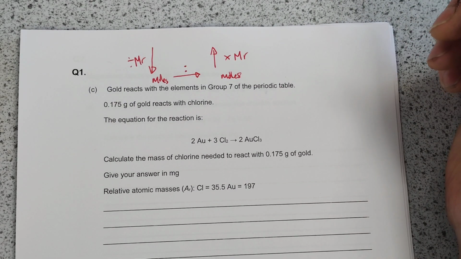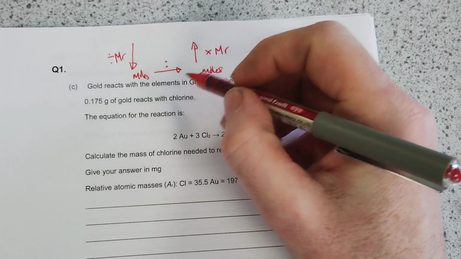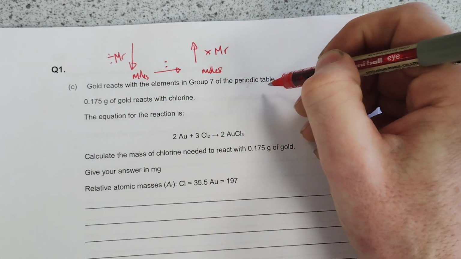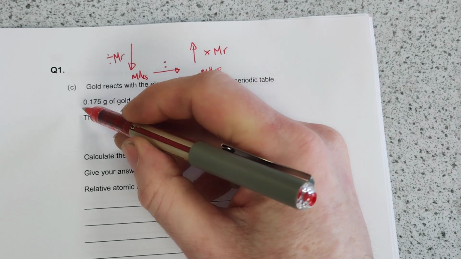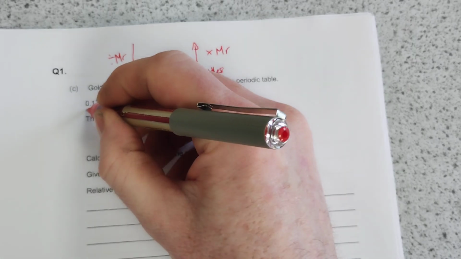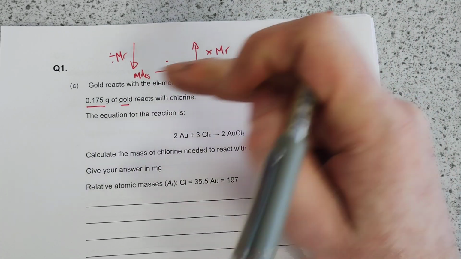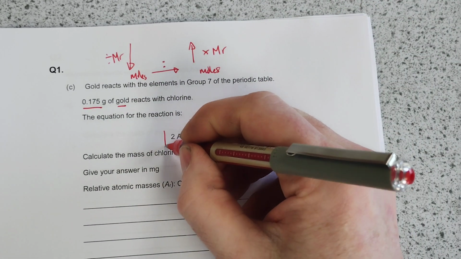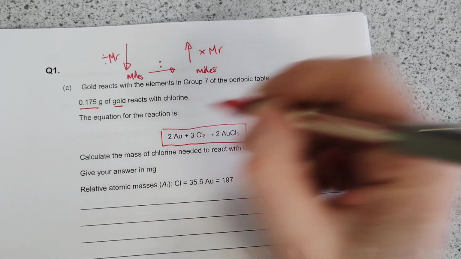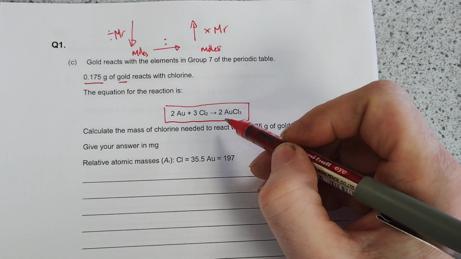Alright, so here's a question from, I think, around 2019. Gold reacts with elements in group 7 of the periodic table. 0.175 grams of gold reacts with chlorine. So they're giving me a mass of gold and they're telling me it reacts with chlorine. Okay. The equation for the reaction is this. So this is crucial here. This equation is vitally important. And I'll tell you what I'm going to do with this in a second.